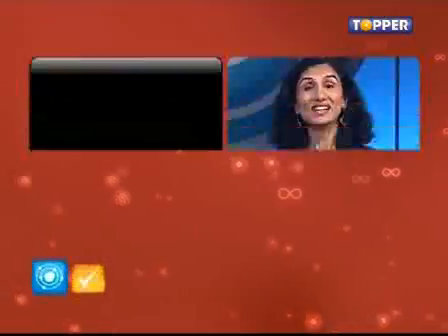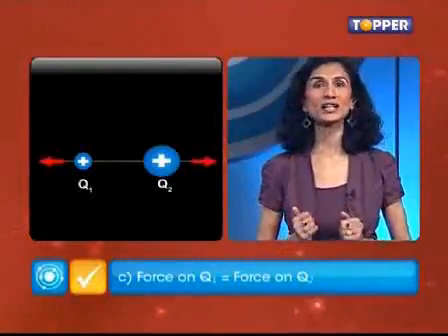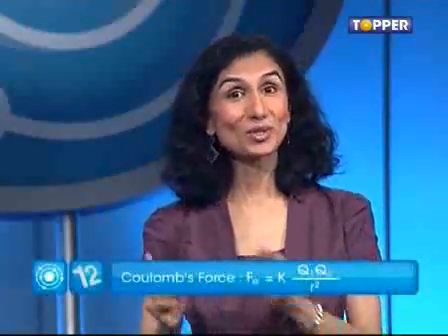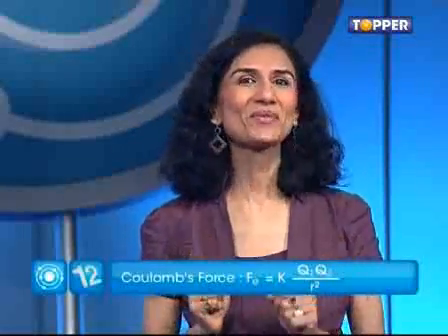Don't let me catch you thinking that Q2 exerts a larger force on Q1, because that's not correct. And here's why. The correct answer is C. That is, both Q1 and Q2 exert equal magnitude force on each other. We could have guessed this from Newton's third law, which says that whenever an object exerts a force on another object, the other object must exert a force which is equal in magnitude and opposite in direction. We can see from the expression for Coulomb's force, F is equal to K Q1 Q2 over r square, that the force on each charge is the same and depends upon the product of the 2 charges.